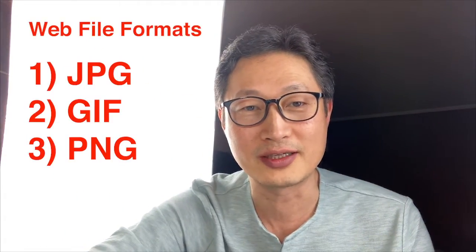Okay, for web file formats for images, there are 3 different file formats. Actually there are more than that, but these are the 3 basic ones we see a lot on a website: JPEG files, GIF files, and PNG files. So we're going to talk about those today.